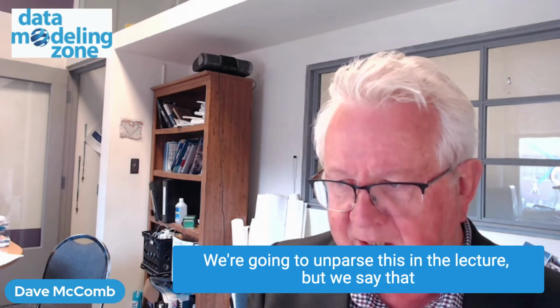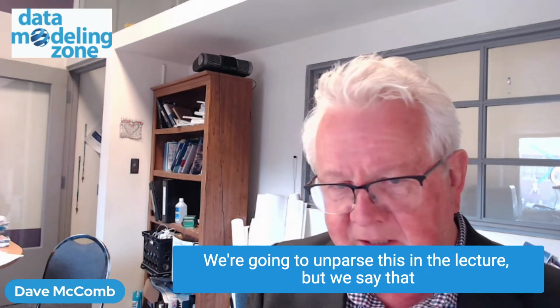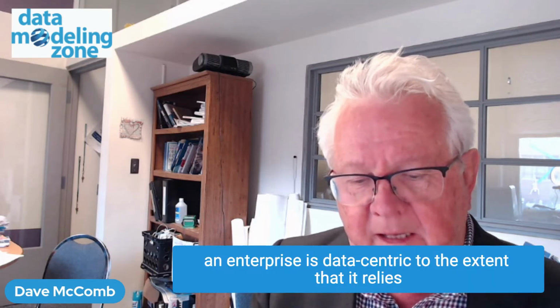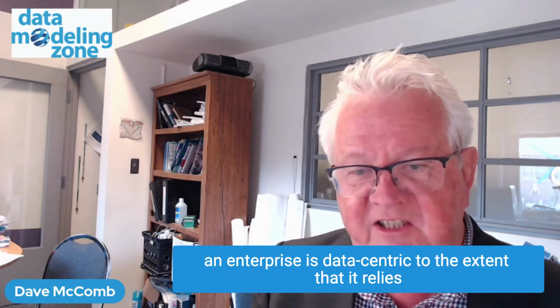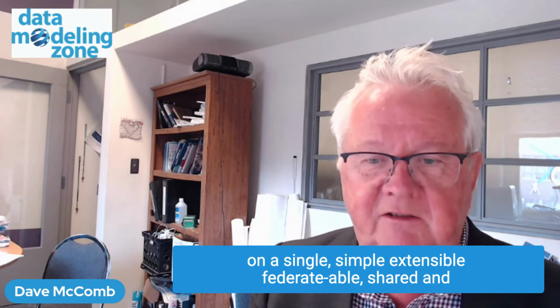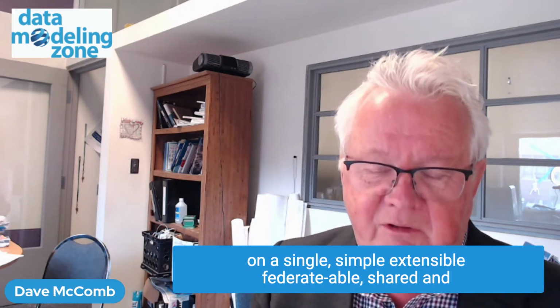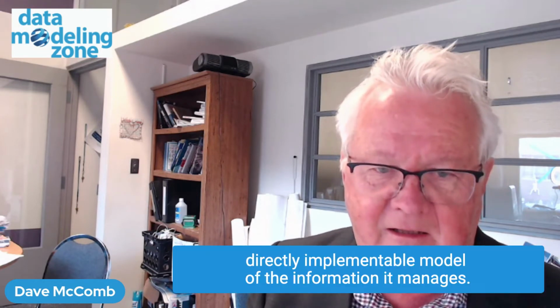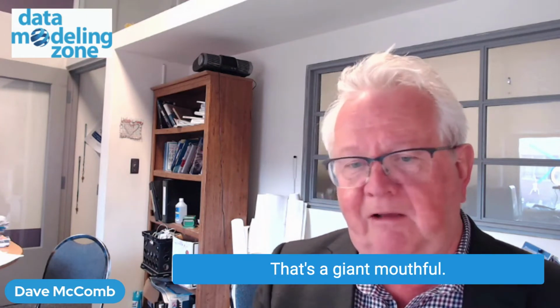We're going to unpack this in the lecture, but we say that an enterprise is data-centric to the extent that it relies on a single, simple, extensible, federate-able, shared, and directly implementable model of the information it manages. And that's a giant mouthful. We are going to unpack that.